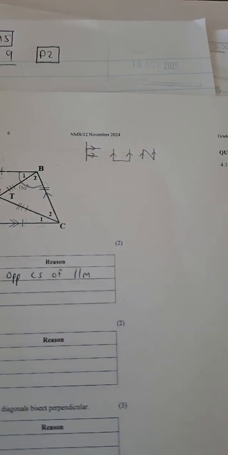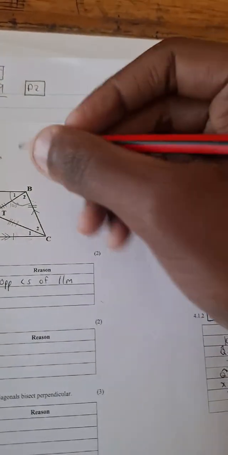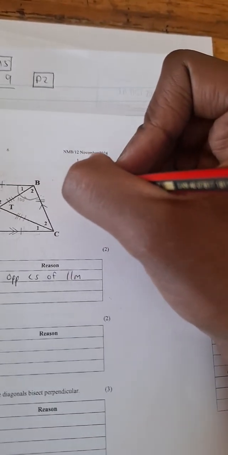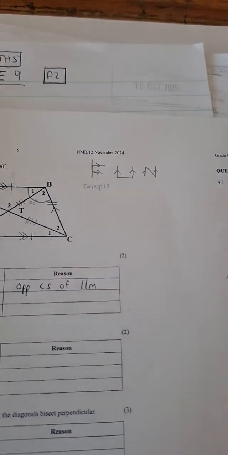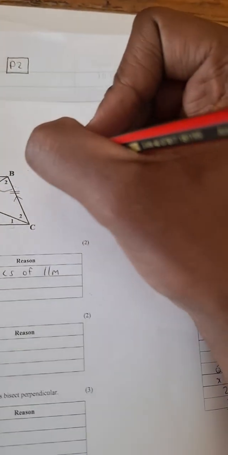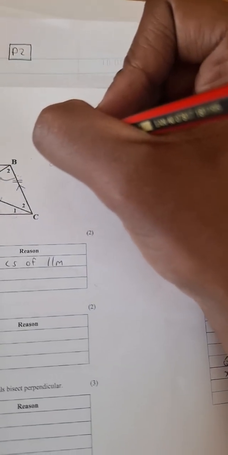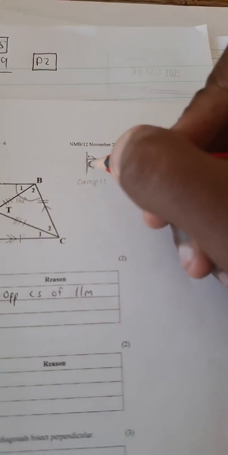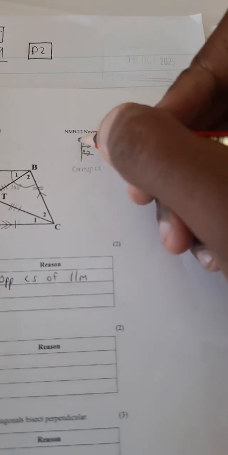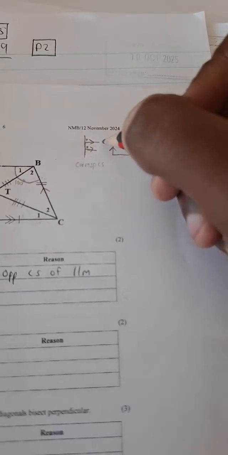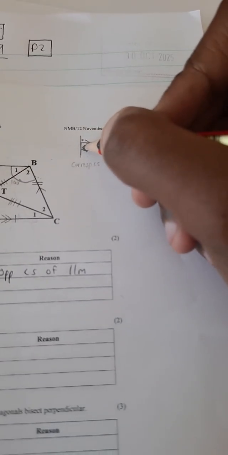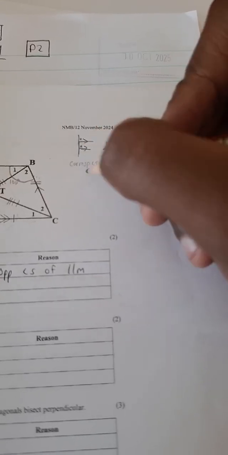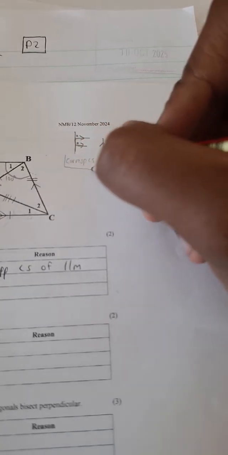Listen to what F does. F is what we mean by corresponding angles. On top of one parallel line and on top of the other, on the same side of the line that we call the transversal, we have what we call corresponding angles.